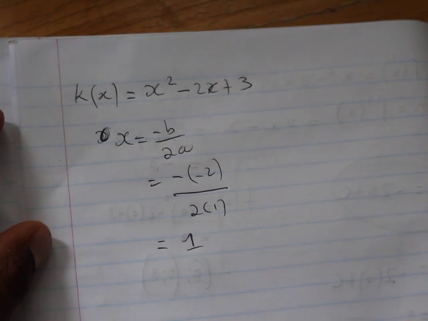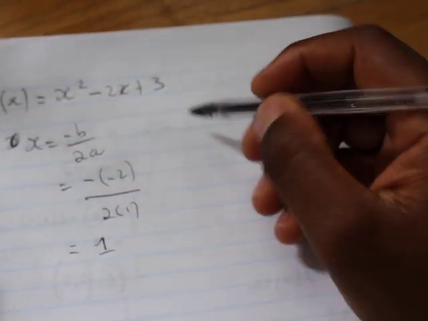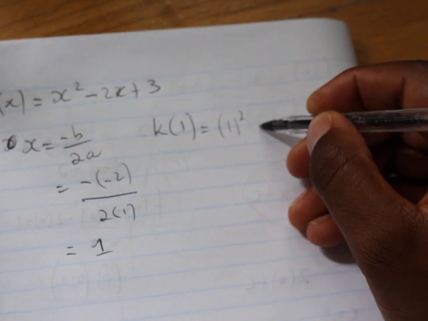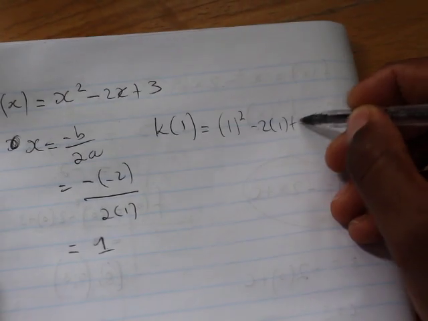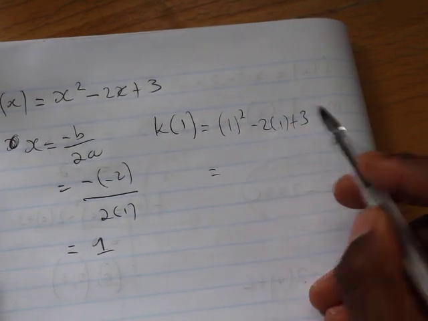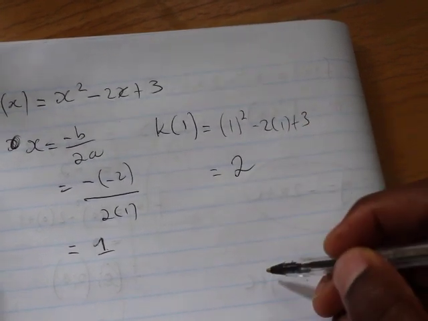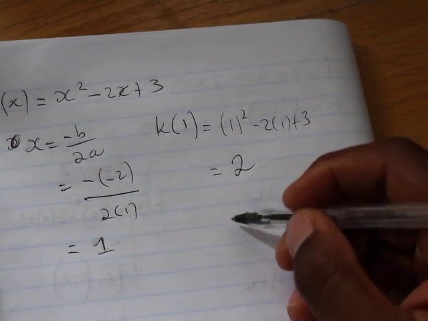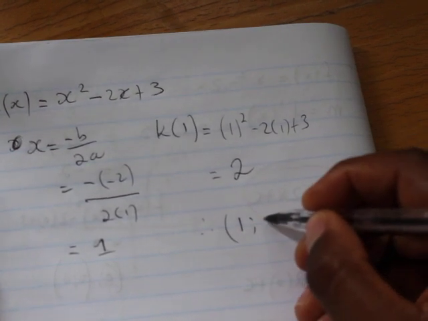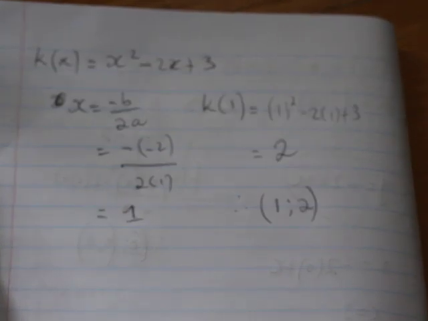And to find the corresponding value of the turning point, you'd substitute this 1 into the original function: k of 1 is 1 squared minus 2 times 1 plus 3, and that gives us 2. So our turning point is at (1, 2).